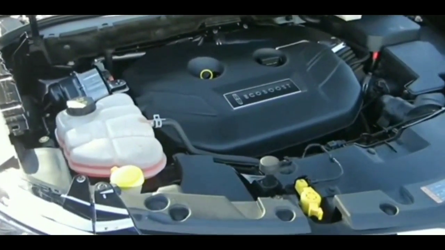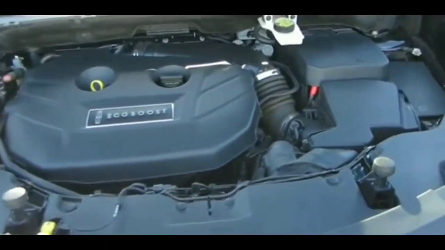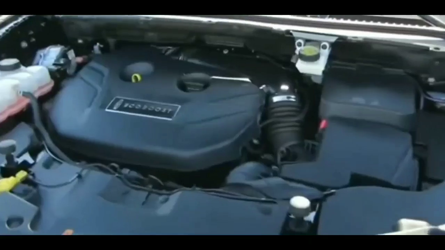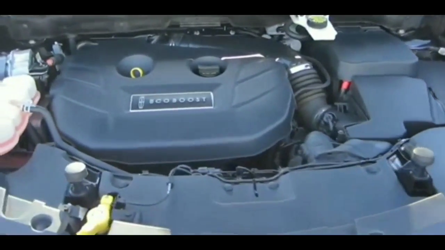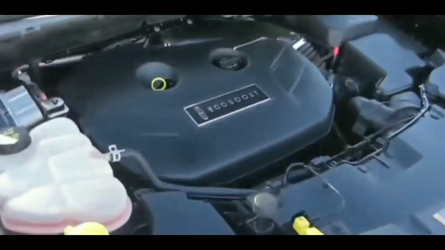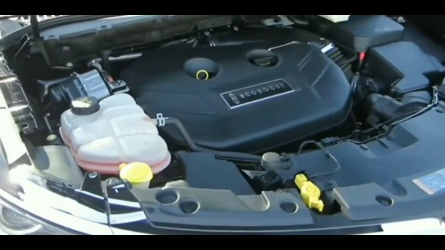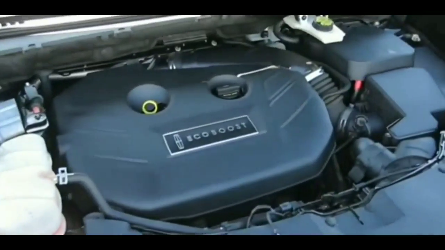For the most part it is still drivable, but only up to a certain speed, sometimes as high as 30 miles per hour, but a lot of times really a lot lower than that.